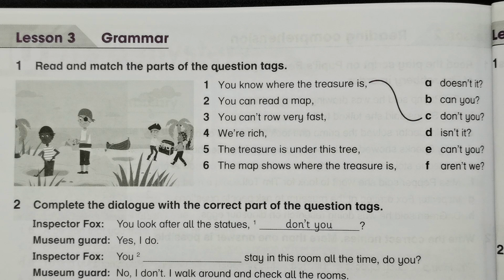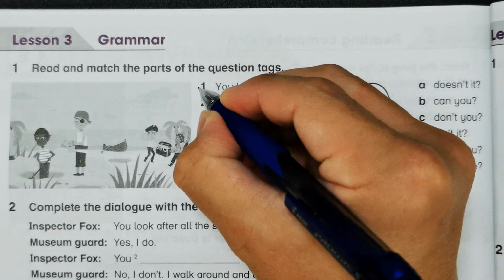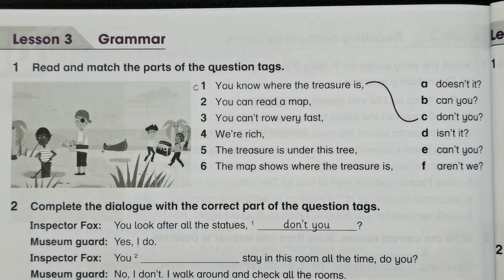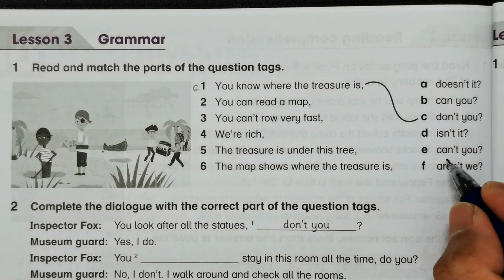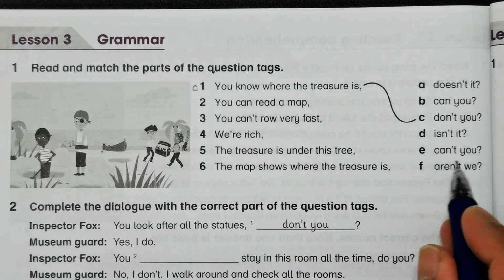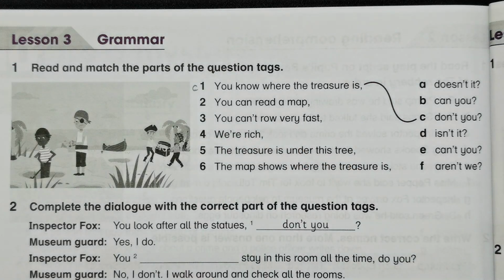So number 1, already given as an example. You know where the treasure is, don't you? So number 1 is C. I just write the answer on the left of the number. And number 2, you can read a map. So can't you? Remember the opposite of can. So can't you? So we copy this one again. So number 2 is E.